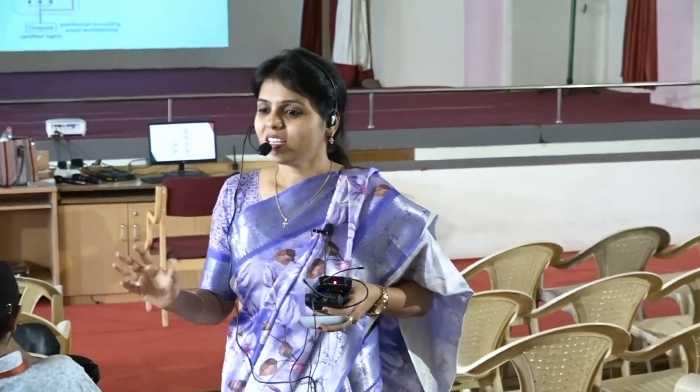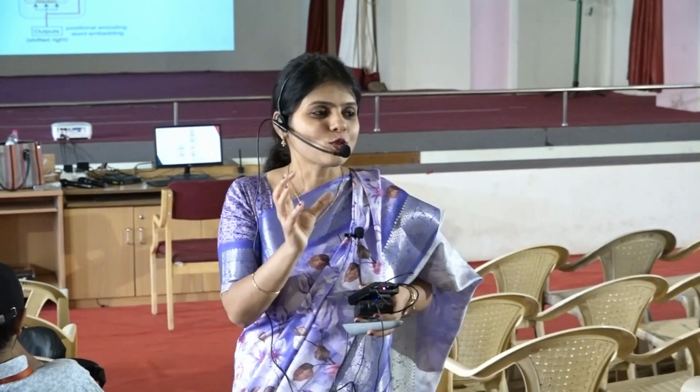Now here, when I want to convert this sentence to that sentence, I am looking at the key value pairs from the encoder and query from the decoder. Query from the decoder, key value pair from the encoder, match this query with this key value and generate the output or generate the translations.